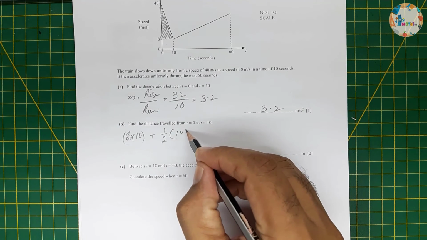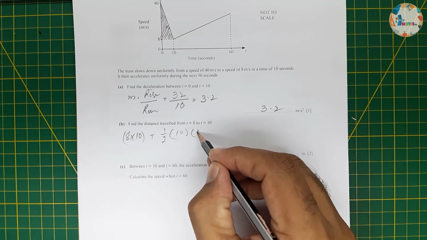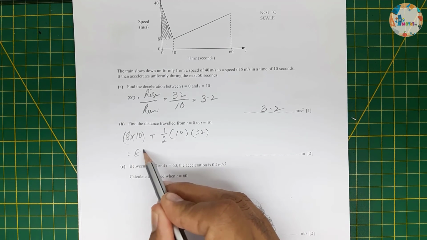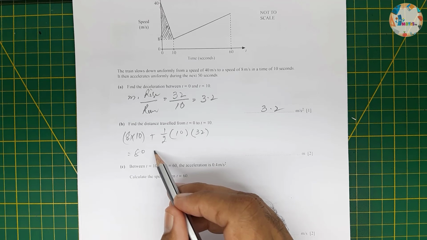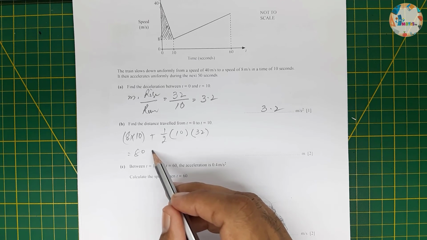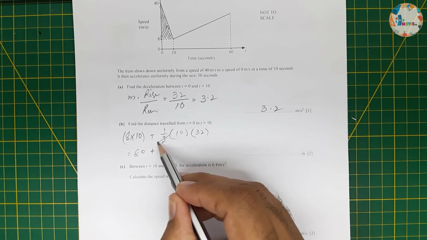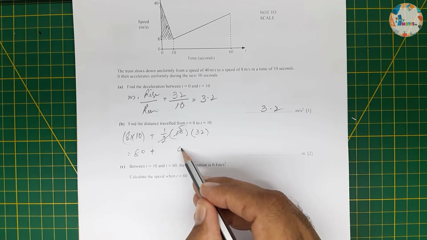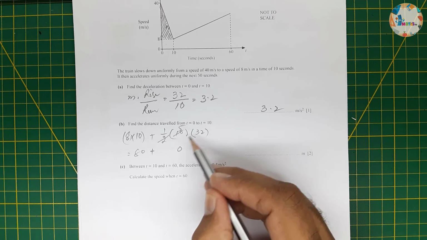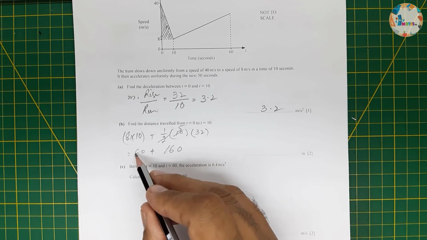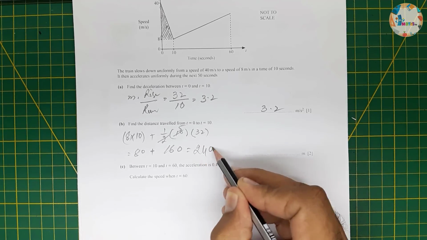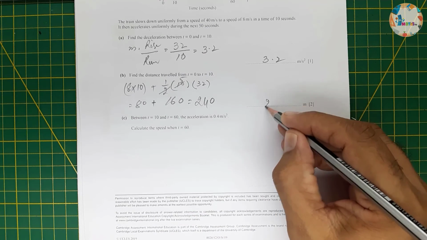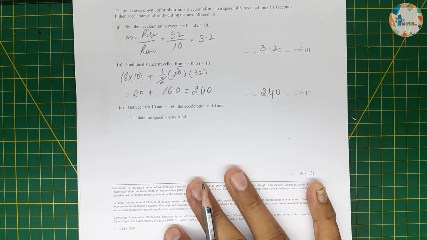Base is 10 and height is 32. Simplifying, 5 times 2 is 10, and 16, so 160. So 80 plus 160 will be 240. So 240 meters will be our final answer, which we are copying over here.